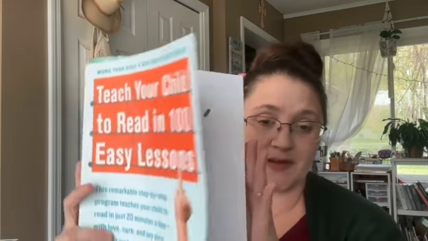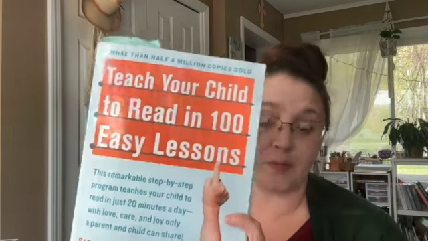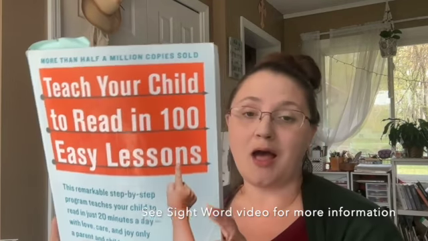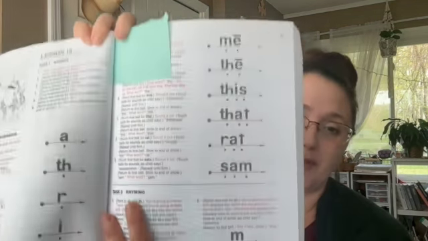And then also for language arts, I talk about this in my sight words video. This is what we are using for phonics learning. A short lesson every day-ish. I think 3 times a week is what I'm aiming for. It's very cut and dry.